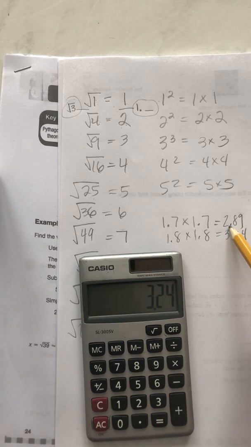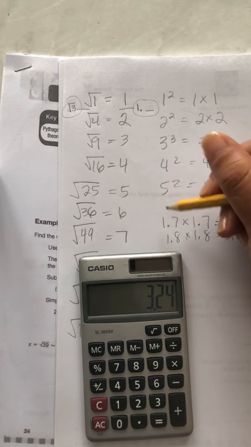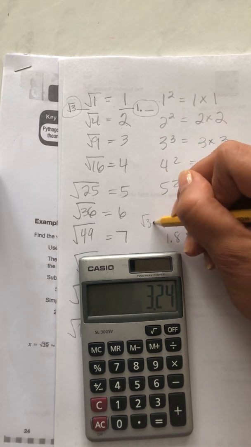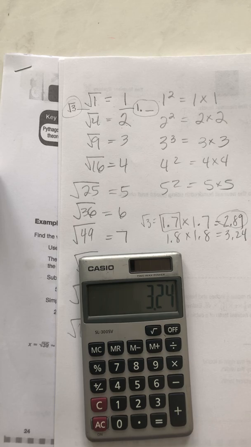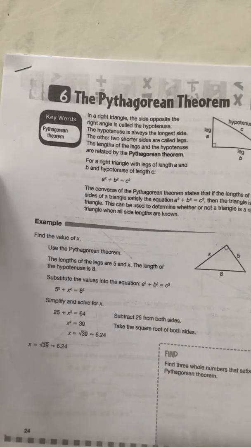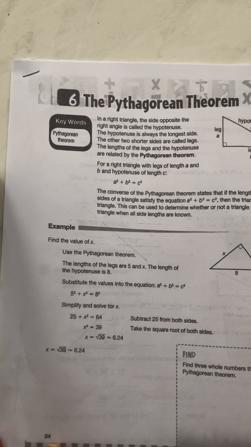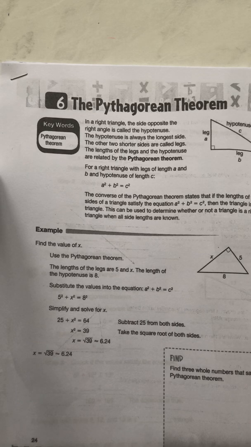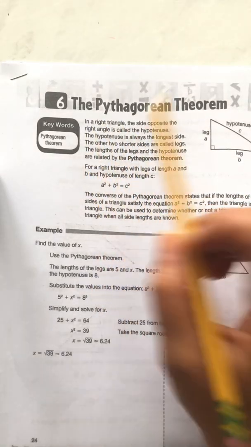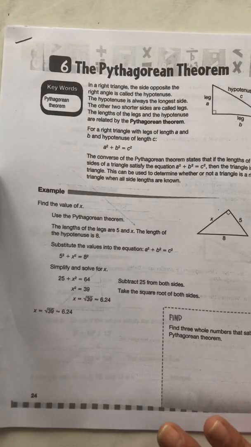So because 2.89 is only 11 tenths away from 3, and 3.24 is 24 tenths away from 3, this one is obviously closer to 3. So we're going to estimate the square root of 3 as 1.7. So that's how you estimate the square roots of non-perfect squares. That's really important to know because the Pythagorean theorem uses square roots and it's not always perfect squares. So let's go ahead and jump into this and see what we're going to need to do.